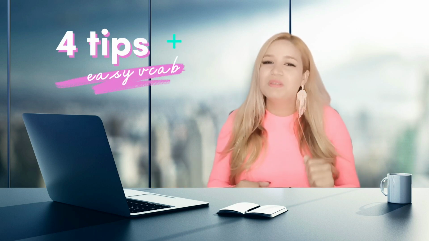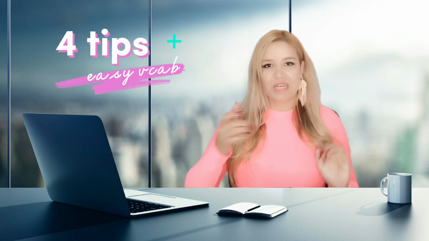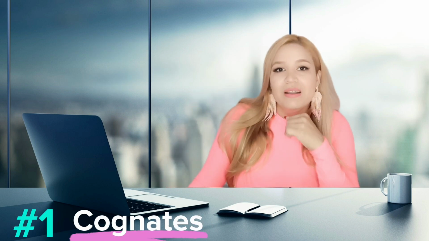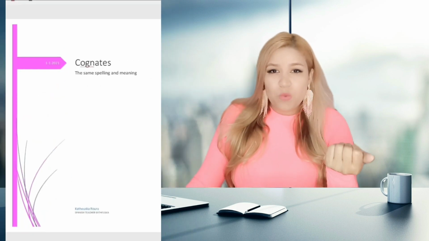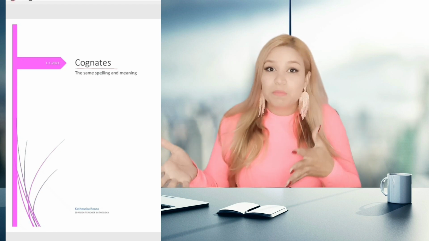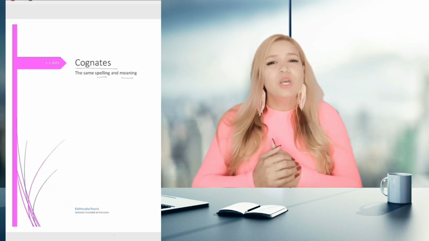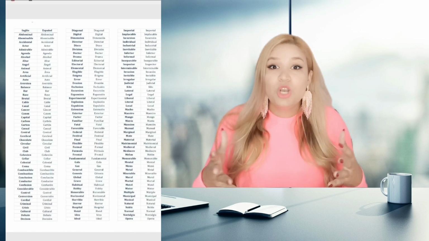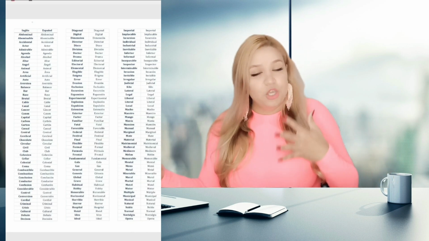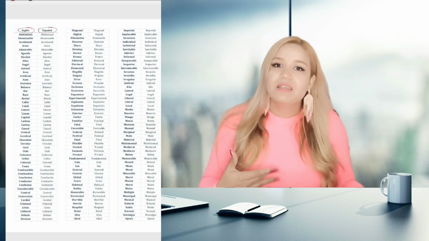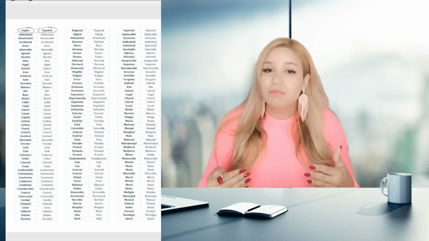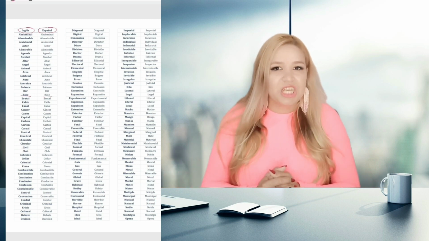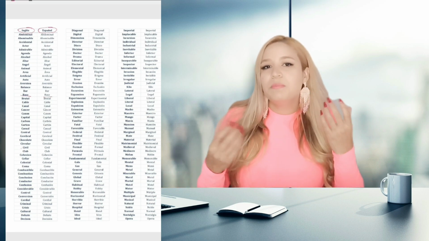But it can be a daunting task if you don't know where to start. So here are some tips for learning vocabulary quickly. First, you have to learn the cognates. There are many words in Spanish that have the same spelling as English, and although we don't realize it, we already know these words. They are the same word in English and in Spanish, and they have the same spelling and exactly the same meaning. The only thing that changes sometimes is the pronunciation.